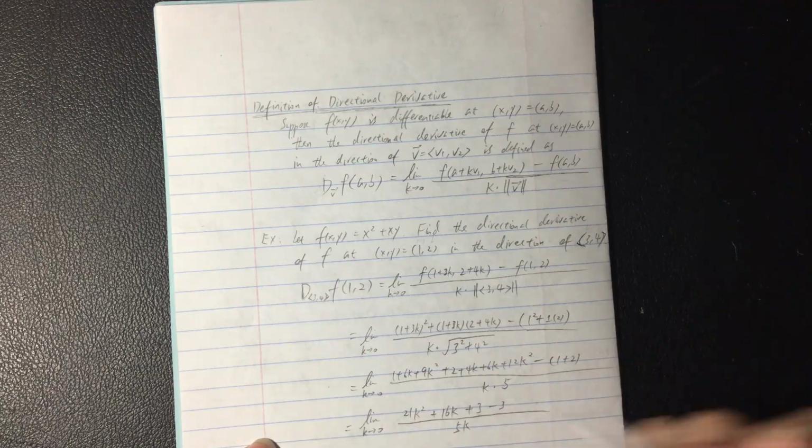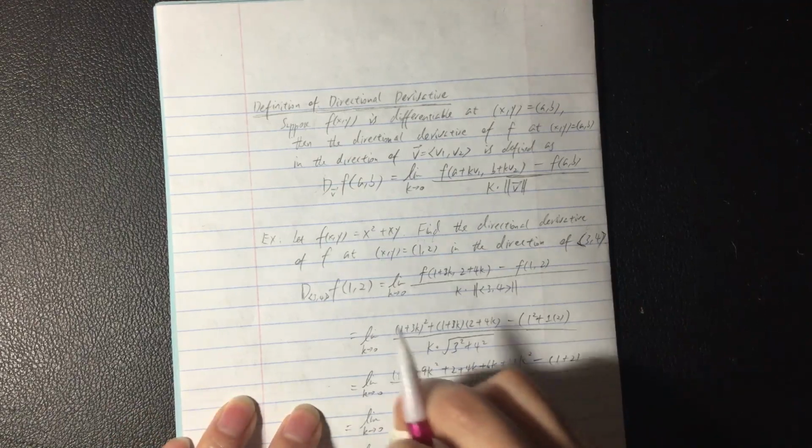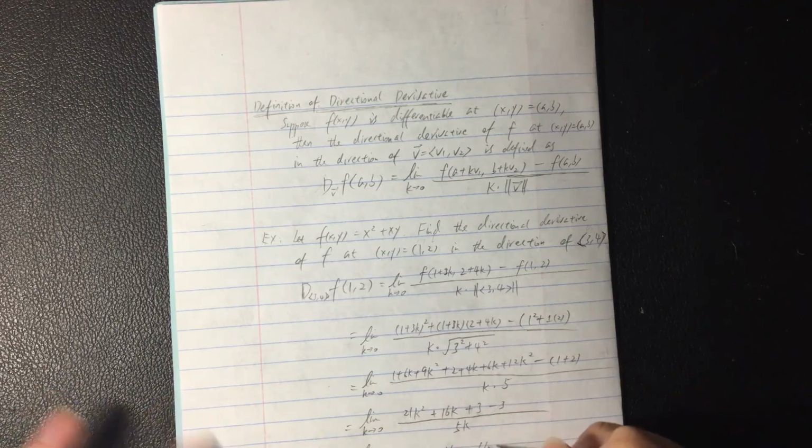Then cancel positive 3 and negative 3, and cancel k from the top and the bottom. I have the limit as k approaches 0 of (21k plus 16) over 5, which, if I substitute 0 for k, I have 16.